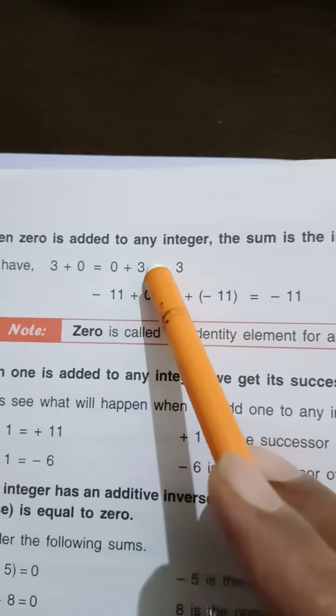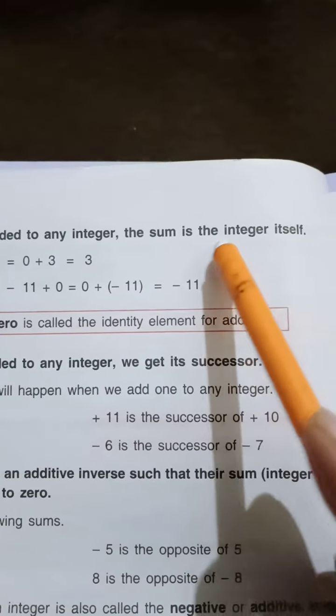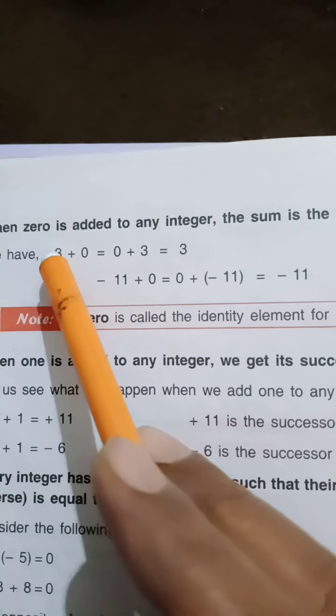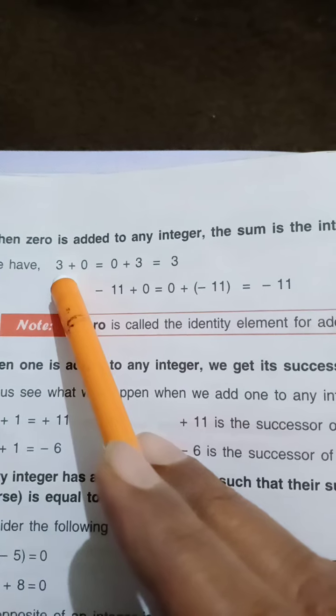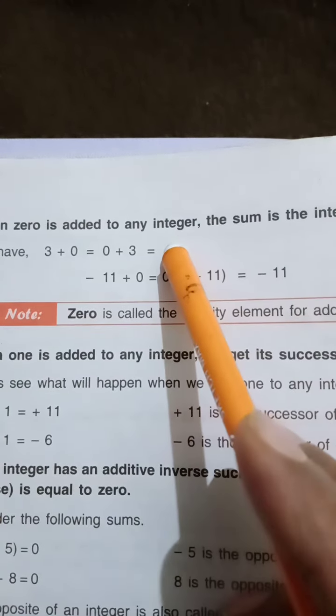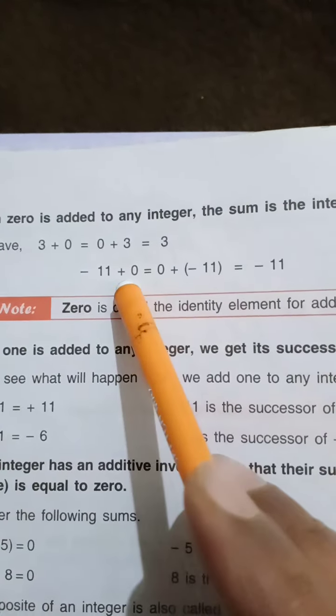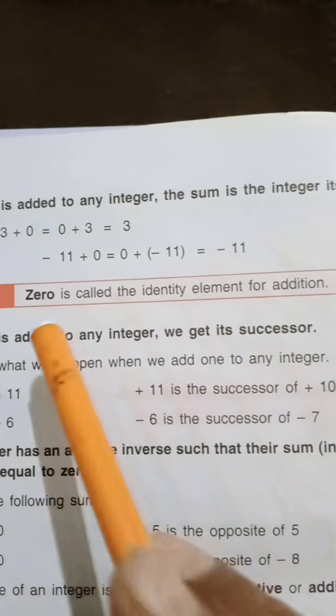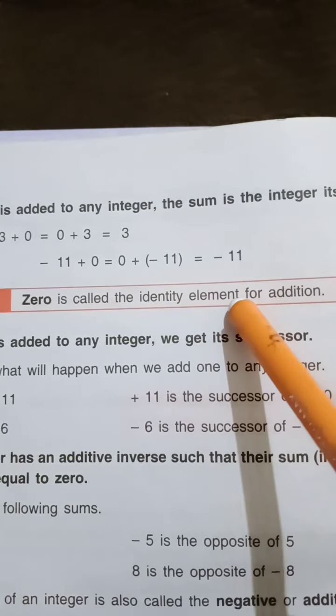Next, when 0 is added to any integer, the sum is the integer itself. It means if we add 0 to any integer, the answer is that number. 3 plus 0 is 3. Minus 11 plus 0 is equal to minus 11. 0 is called the identity element for addition also.